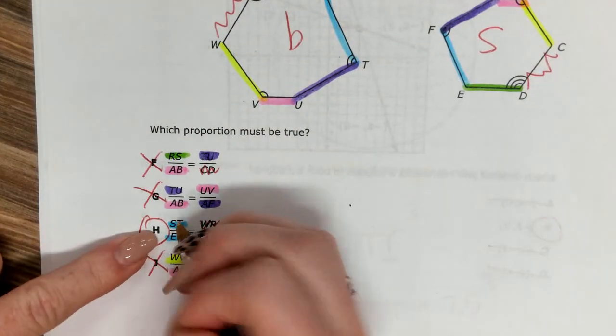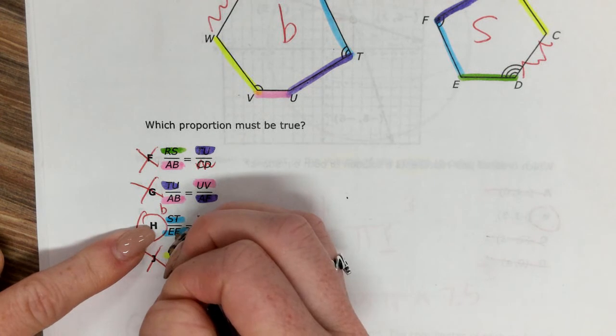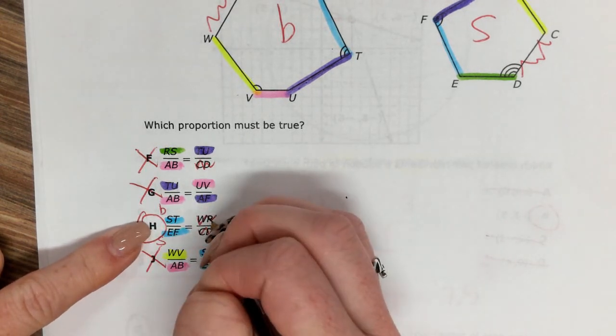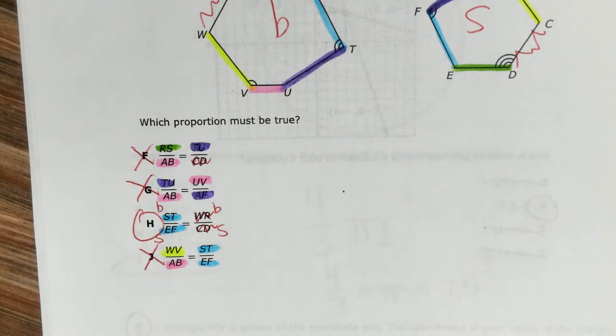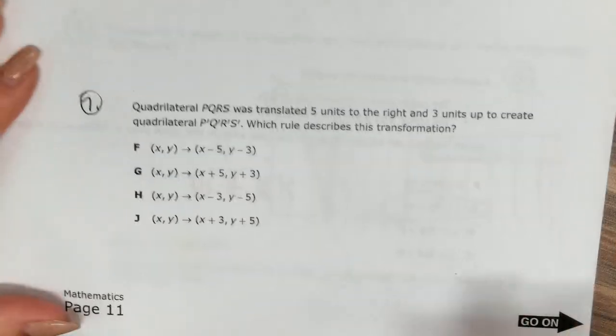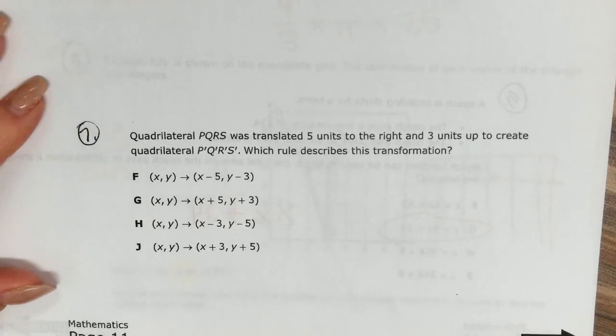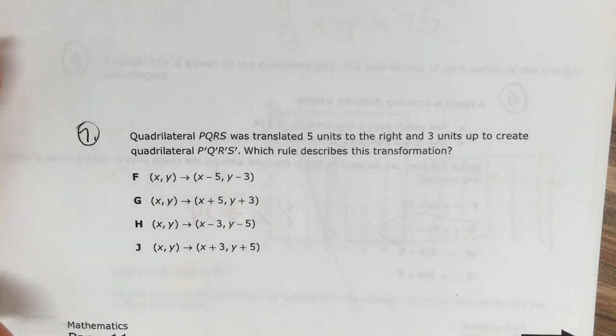But what if I wasn't sure? Remember, you do big to small. So ST came from big. EF came from small. WR came from big and small, so those also line up. Y'all remember how to do this, right? All right, number 7. Number 7 is actually an easy question if you remember your translation rules.